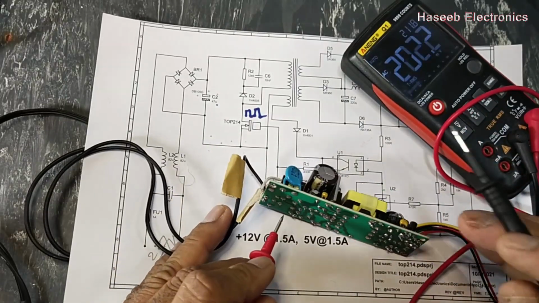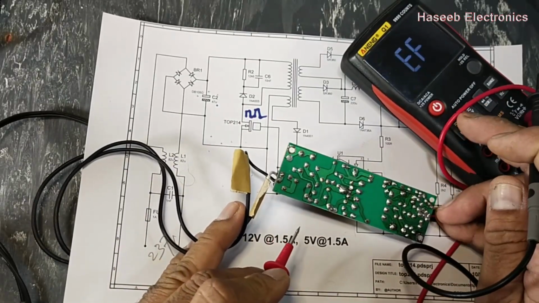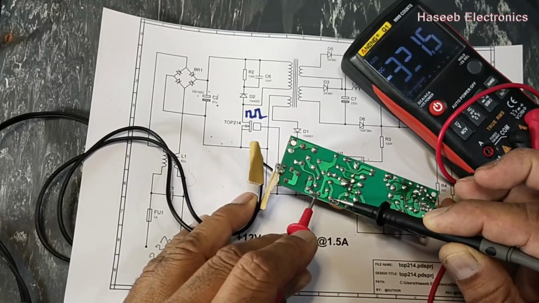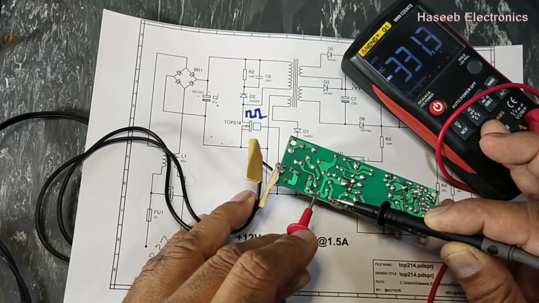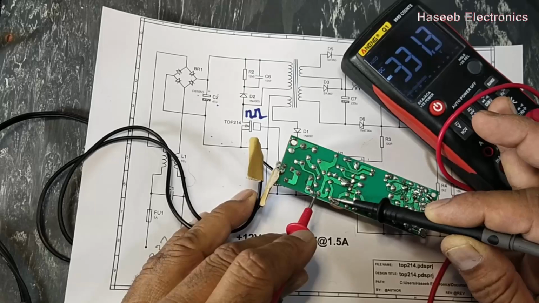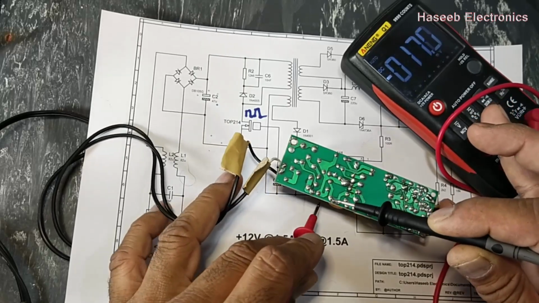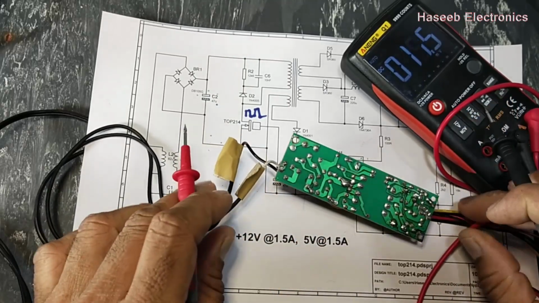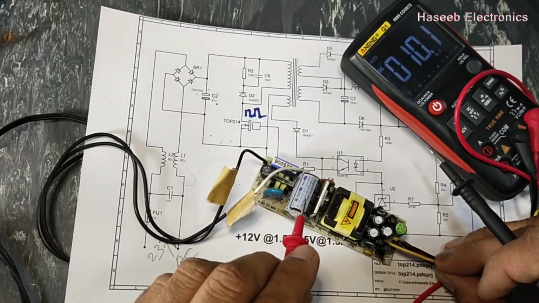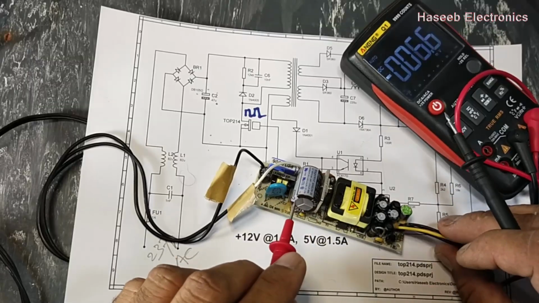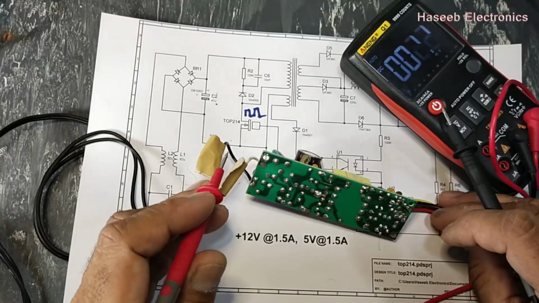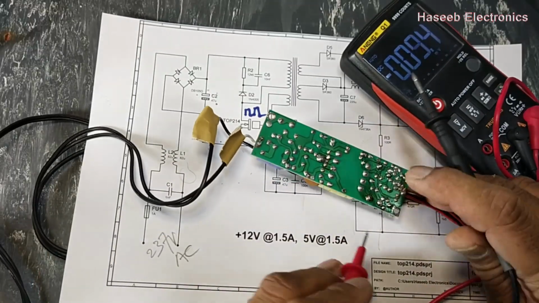The voltage here must be stable, and 330 volt is okay. If we find 230 volts, that means this capacitor is bad. If we find 220 volt DC at this main capacitor, that means the capacitor is bad. Now the problem: we have fluctuation in this capacitor. Let's check where the fluctuation is.